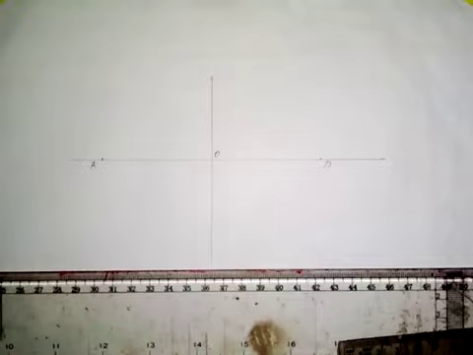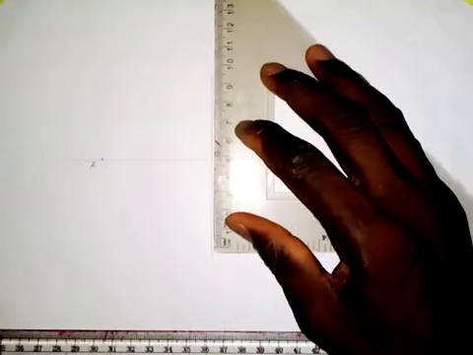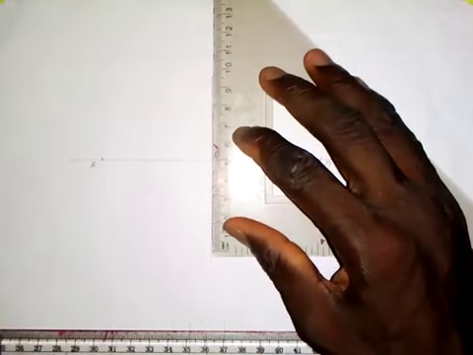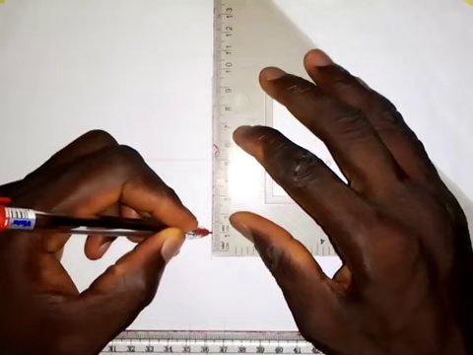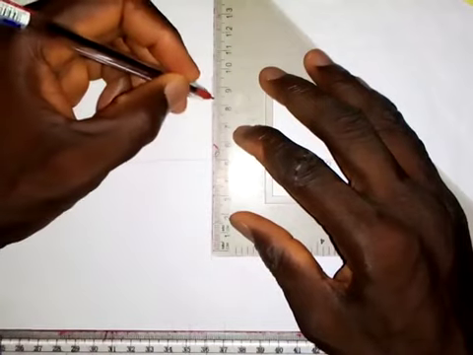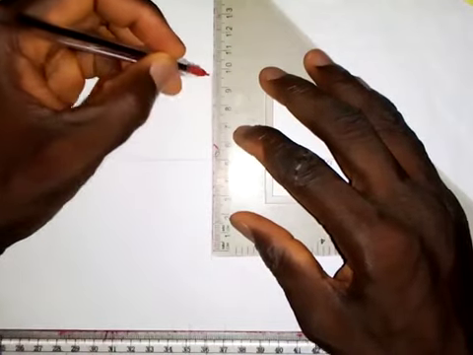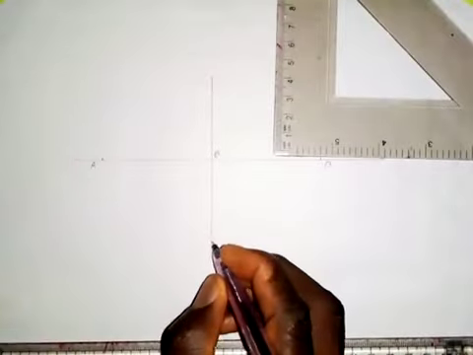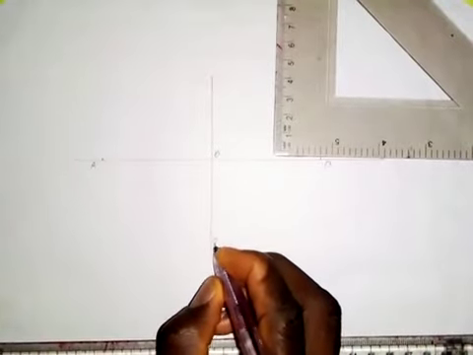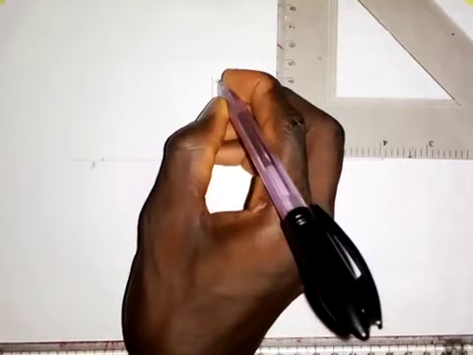Now for the minor axis, as we are told in the question, the minor axis is 80 millimeters. So from this point O, I will take 40 millimeters down, and I will take 40 millimeters up. This point is point D, while this point is point C.